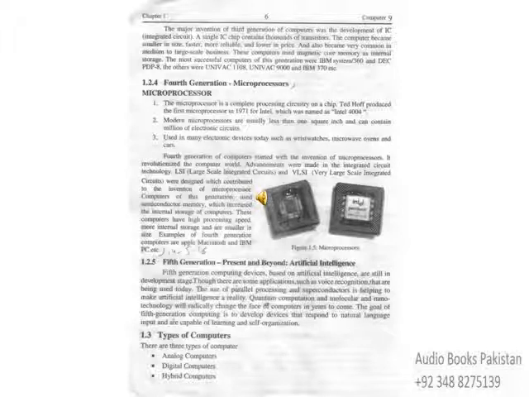Figure 1.5, Microprocessors. 1.2.5 Fifth generation: present and beyond, artificial intelligence. Fifth generation computing devices, based on artificial intelligence, are still in the development stage, though there are some applications, such as voice recognition, that are being used today.